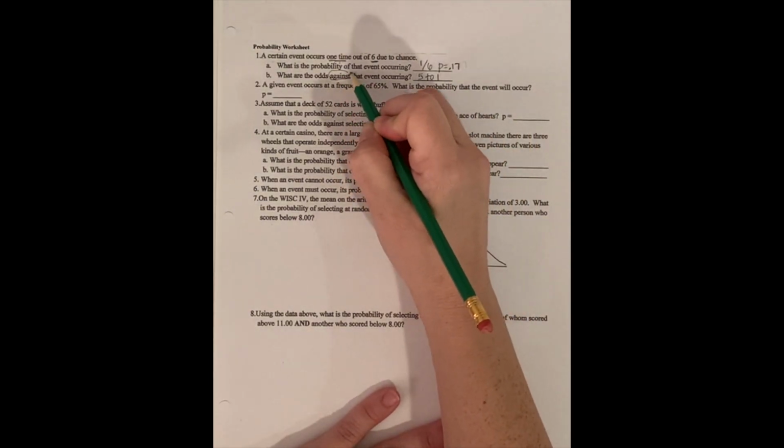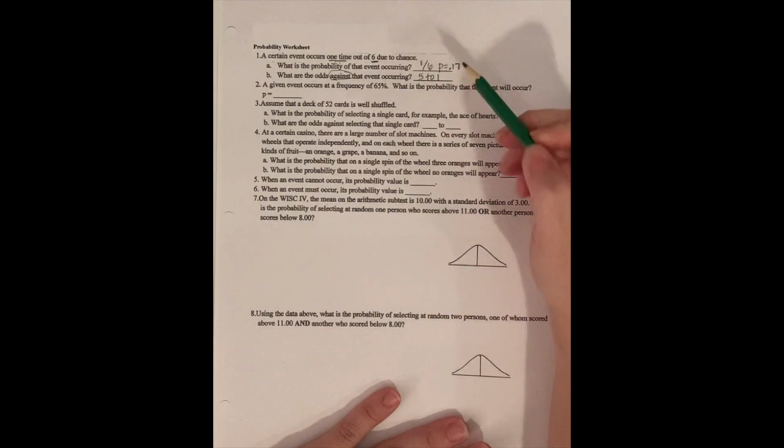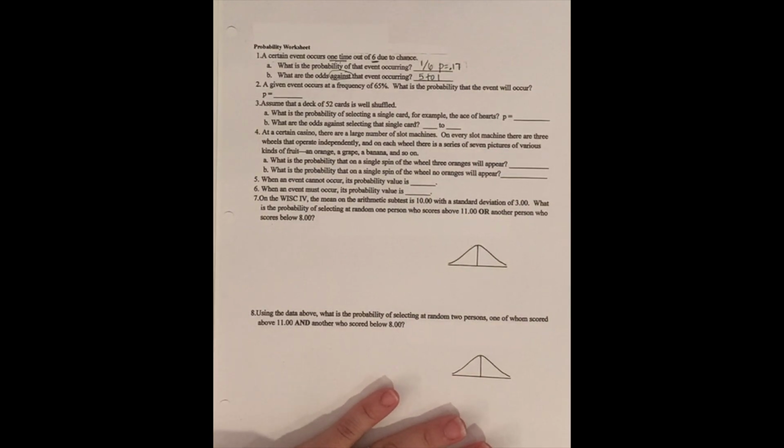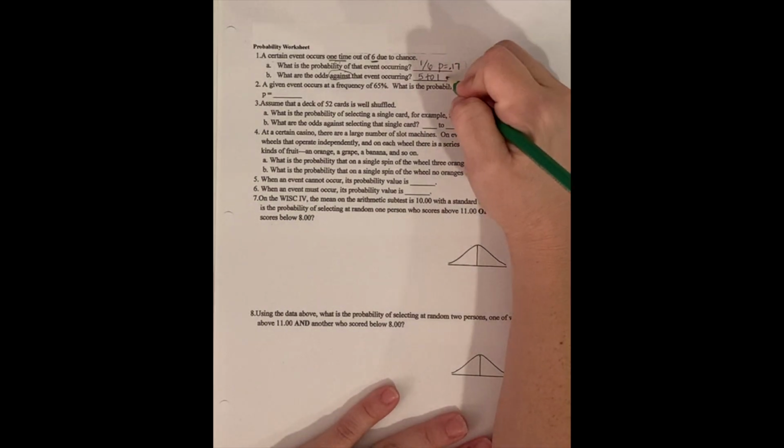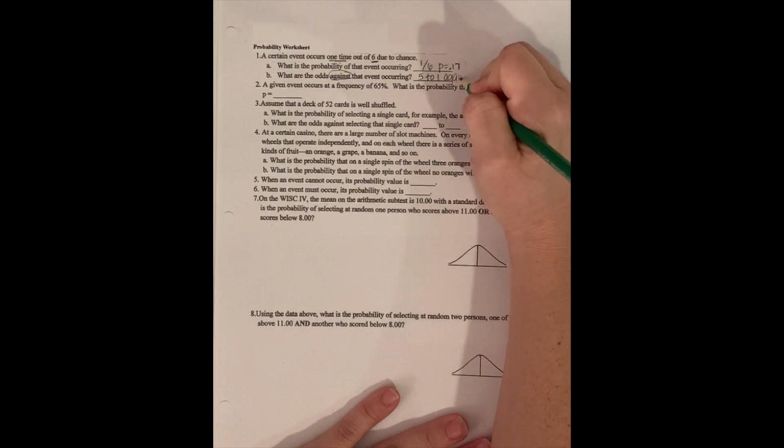And in this case, the odds are against, and the reason for that is because the p-value is less than 0.50. So we would say that it's 5-to-1 against. Also because, you know, it says right there in the word problem, against.